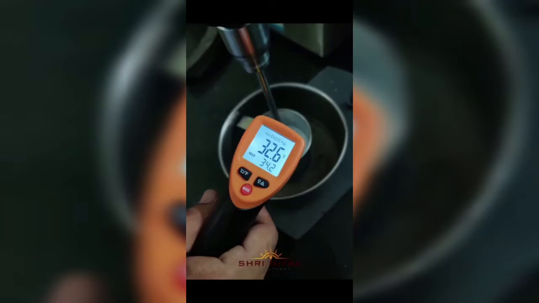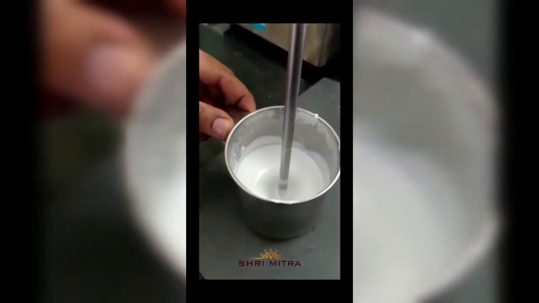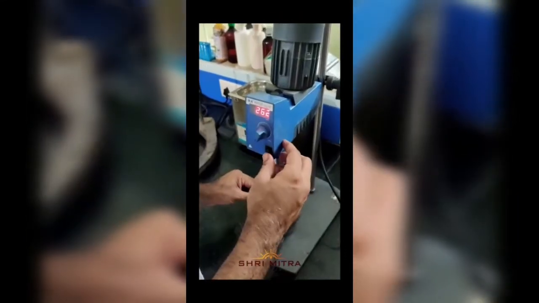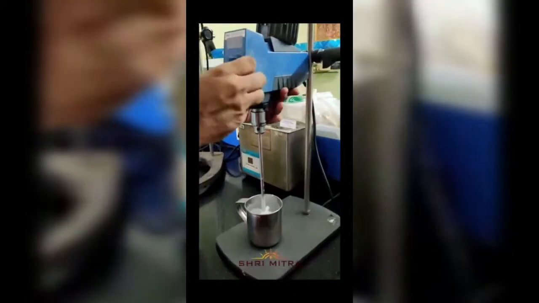Finally, I am going to add temperature sensitive ingredients such as preservative and perfume with sufficient mixing. Now I have stopped the stirrer and taken the vessel out. The moisturizing lotion is done.